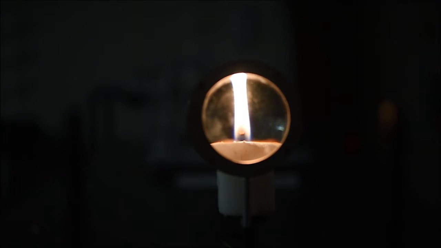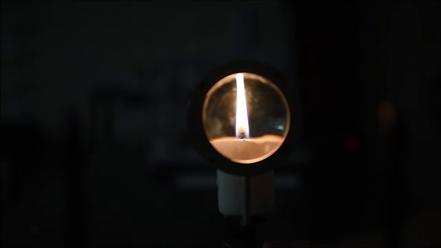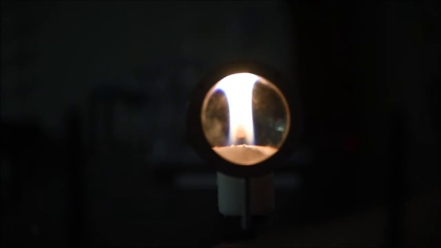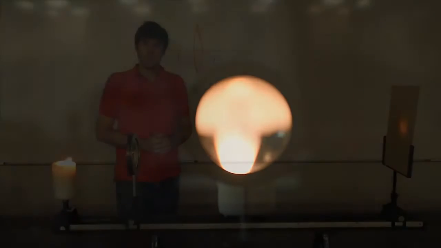And I can move the lens at various distances away until I get to one focal length. And when I'm at one focal length away, you'll see that the image disappears. And if I move past the focal length, you'll see that the image does not return. So we'll have to consider those cases next.